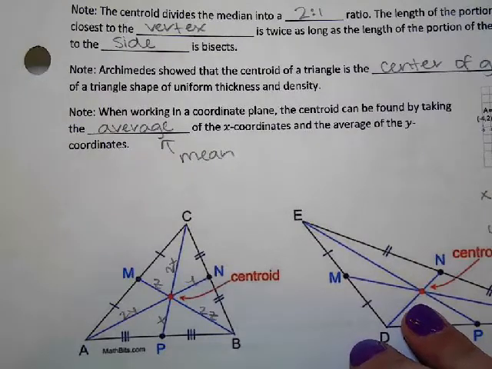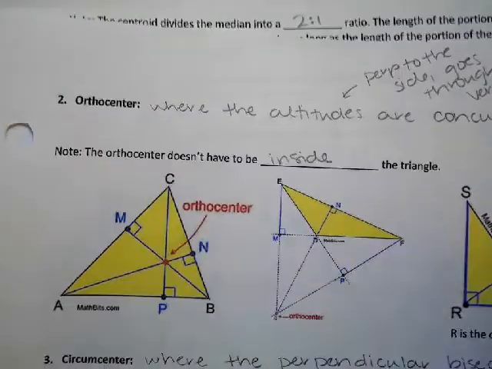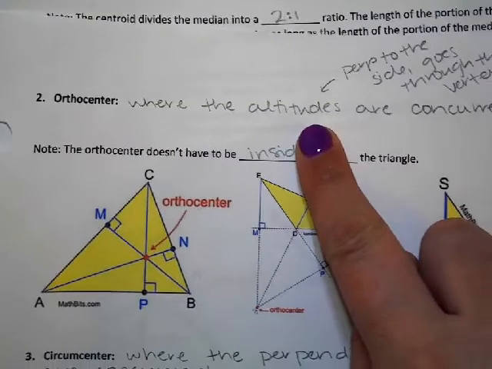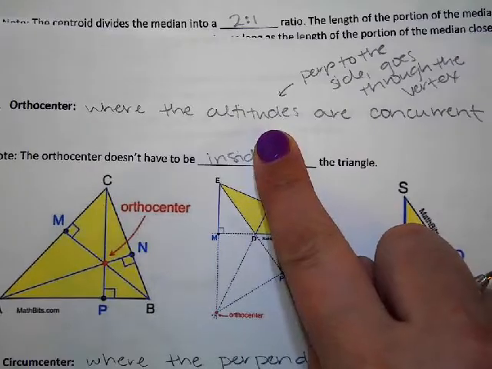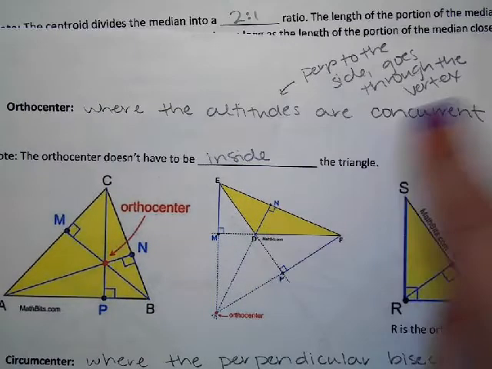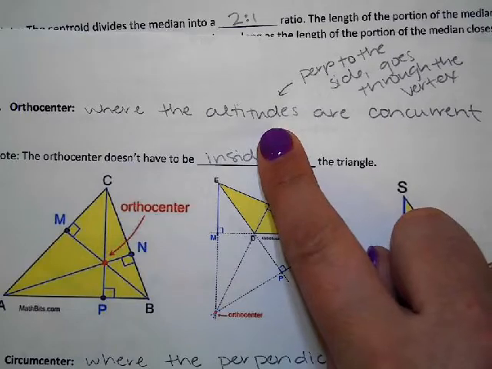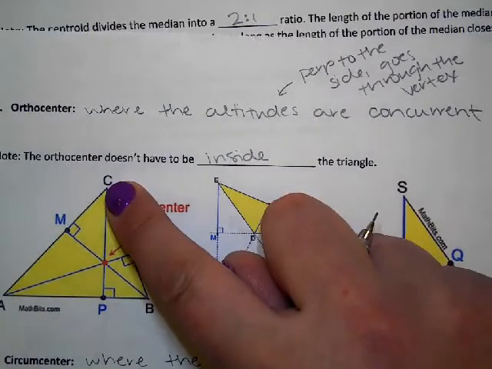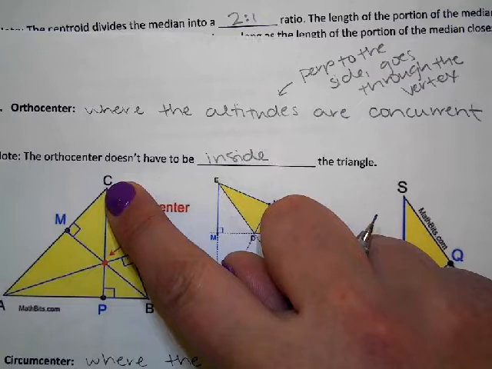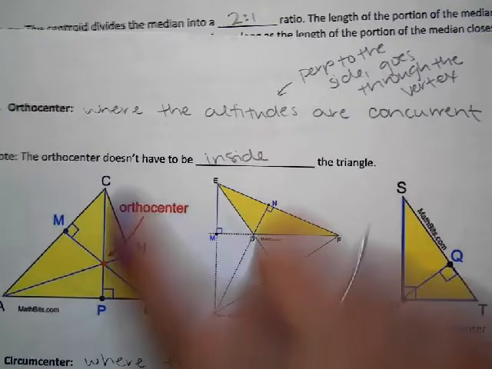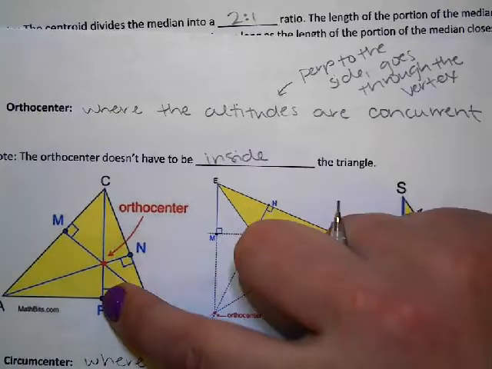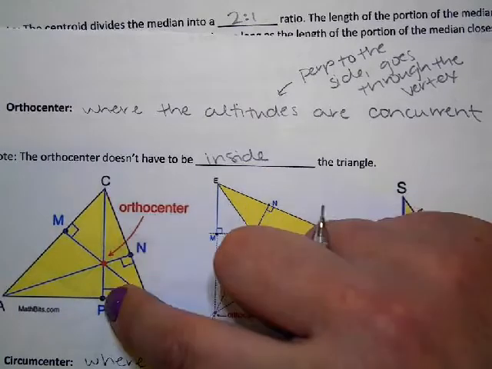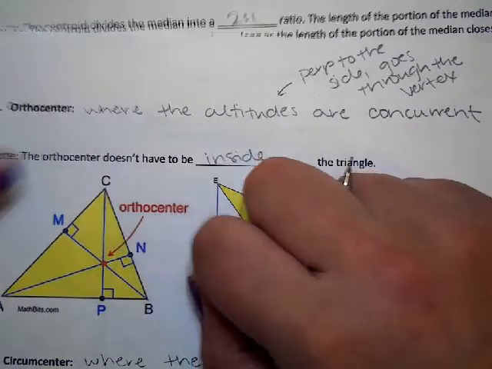And then we learned that the orthocenter is where the altitudes are concurrent. Concurrent means that all three of them intersect at the same point. And we know that altitudes are perpendicular to the other side, but they still go through the vertex. So you can think of it as the height of the triangle, if each of the sides was the base. If you have this as the base, then this is the altitude of the triangle, so from that side straight through the vertex.